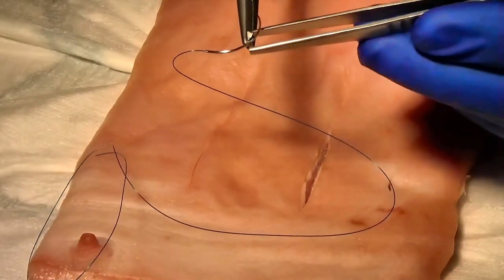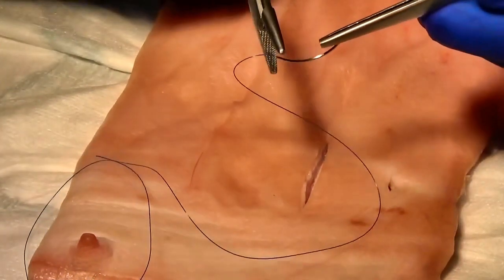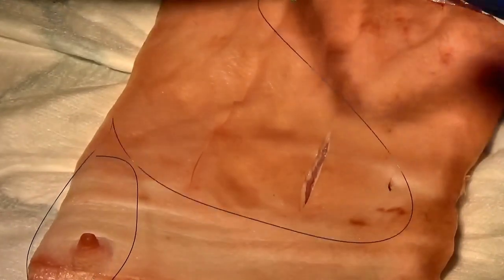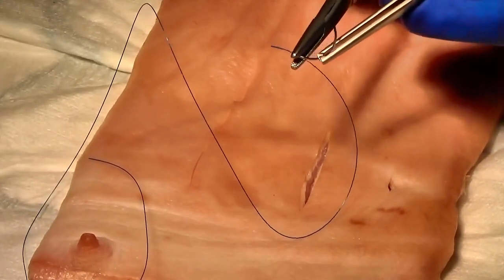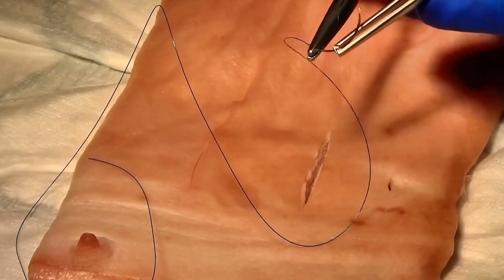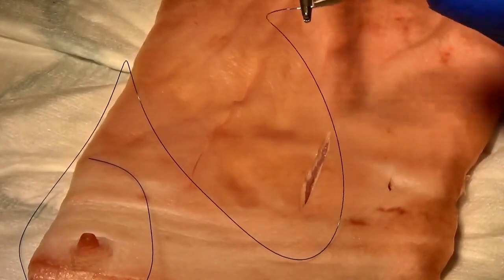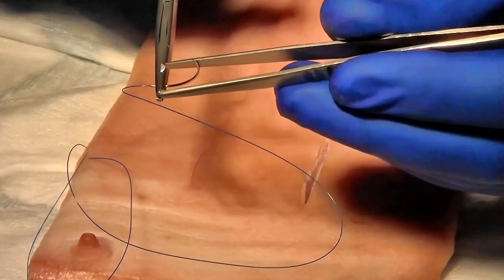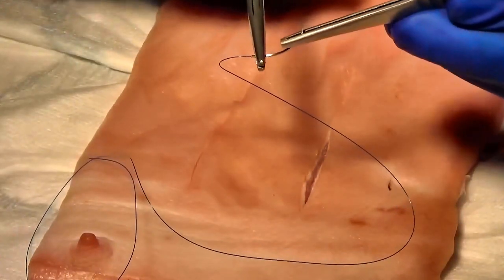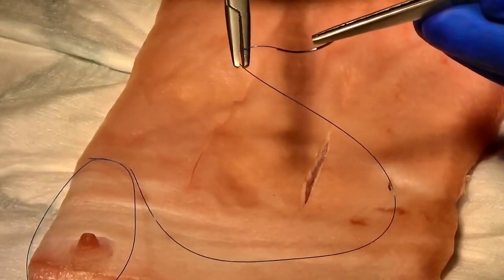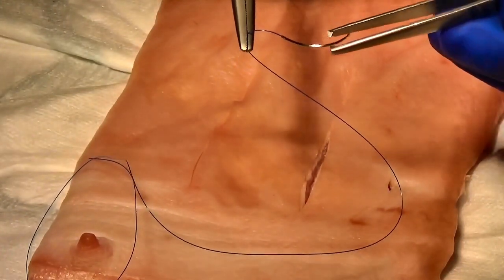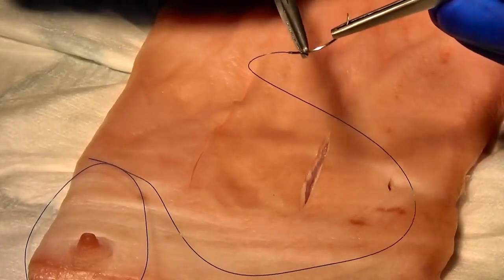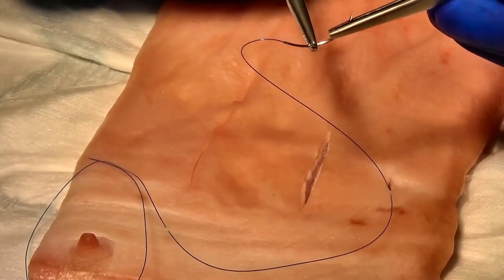That's acceptable. Don't mount it right at the end there. Don't mount it there because the needle rotates. Never do that. You will damage the suture material. So mount it about 1/3 of the way along.